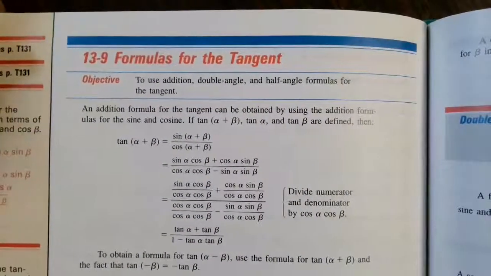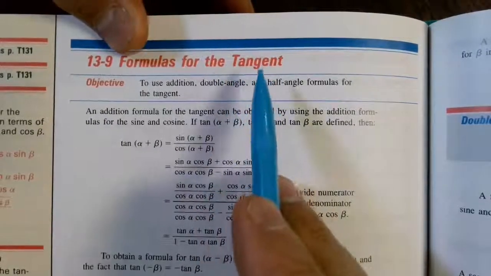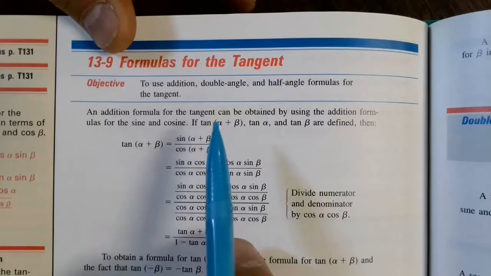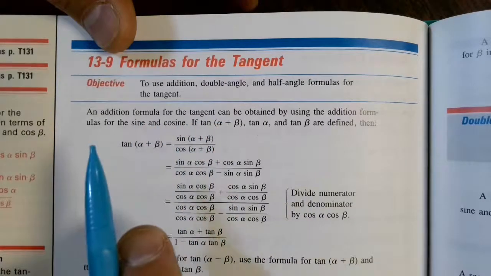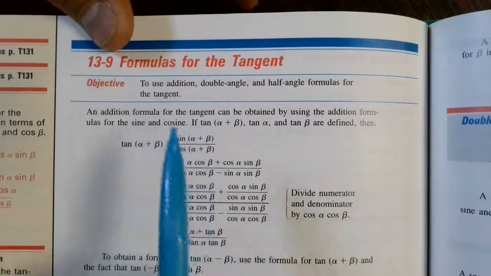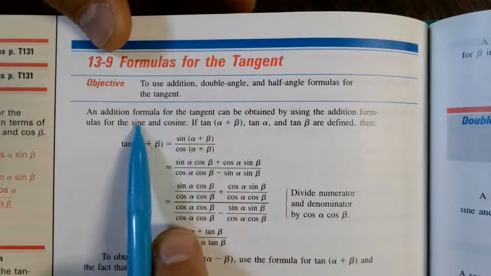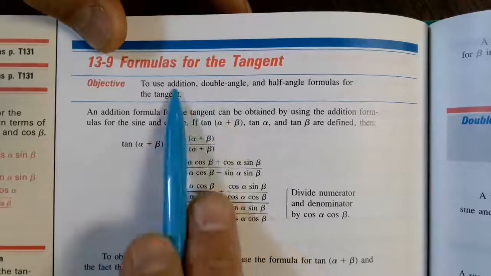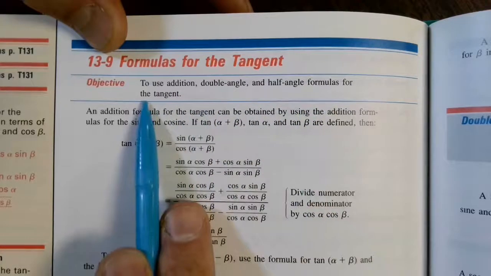Okay, chapter 13, lesson 9, formulas for the tangent. So last lesson we saw what to do if you're dealing with sines and cosines and you're doubling or halving the angle. This time we're going to add the tangent into it. Okay, so addition, double angle, half angle applied to the tangent.